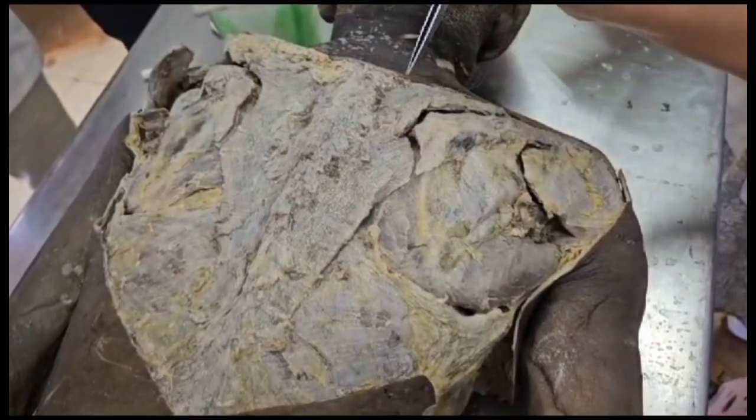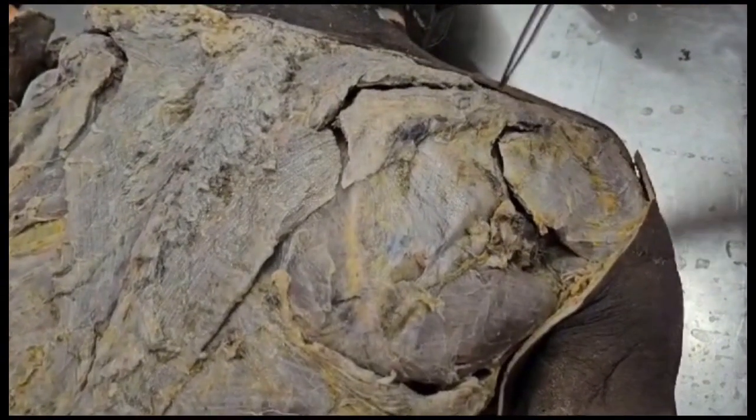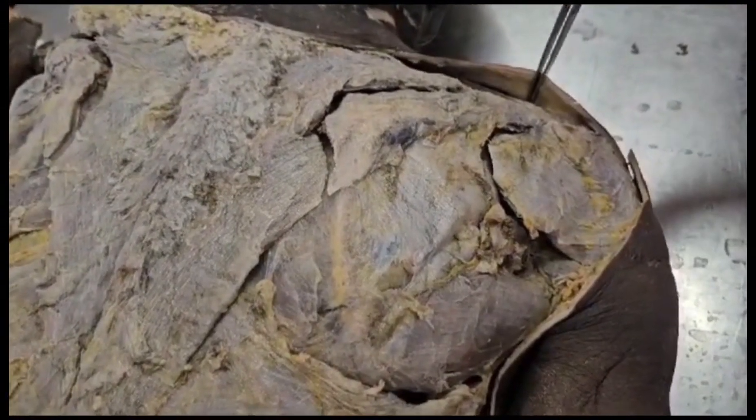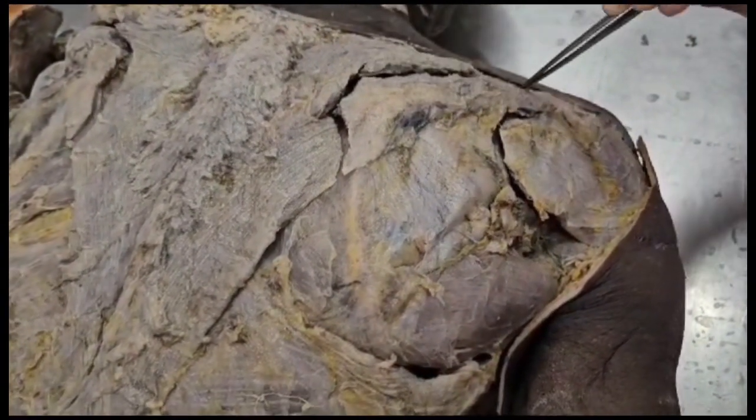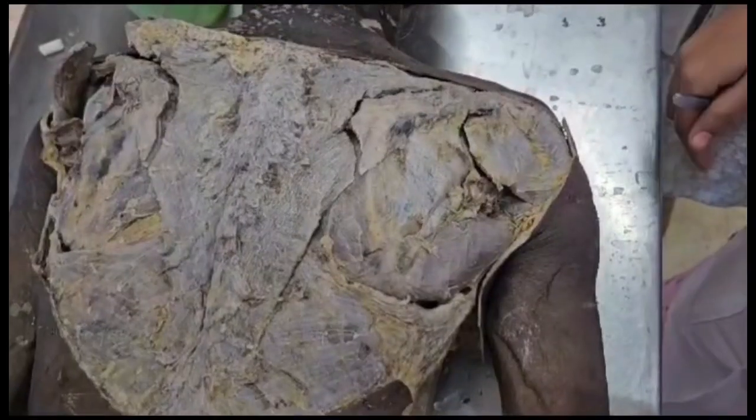Insertion of trapezius: posterior aspect of lateral 1/3 of clavicle, medial part of acromion, and upper lip of crest of spine of scapula.